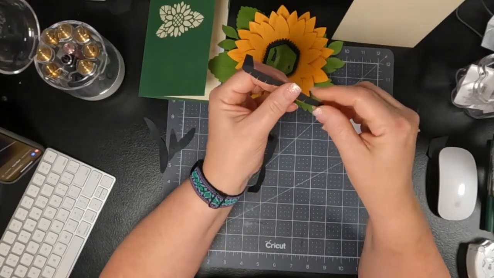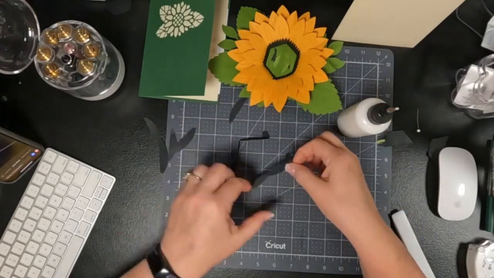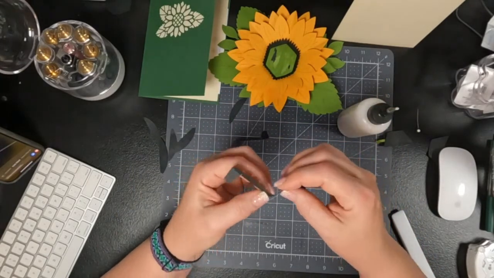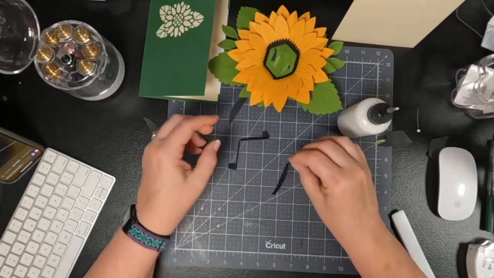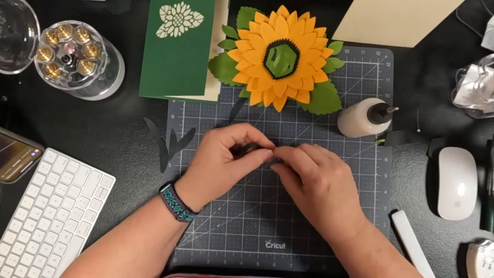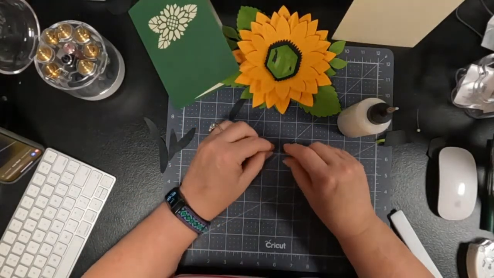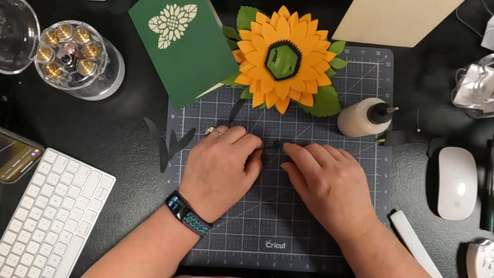Alright, so folding those tabs back, and then it has a score down the center, and then this one has a score down the center. I don't know how we're going to hook these in when they're covered, like they just had me cover those. I don't know how we're going to do that, but we're going to try it.